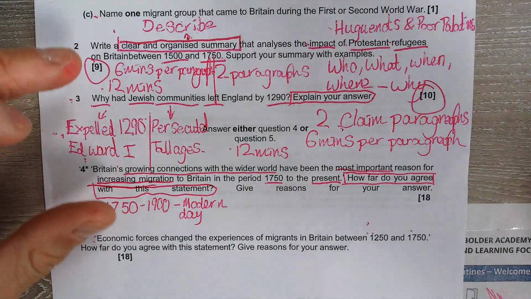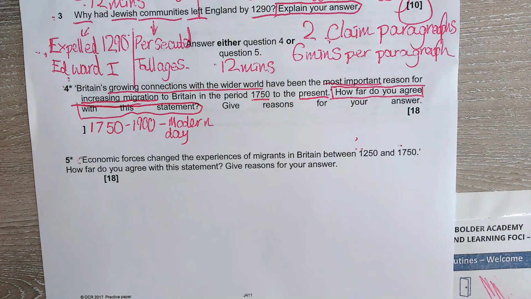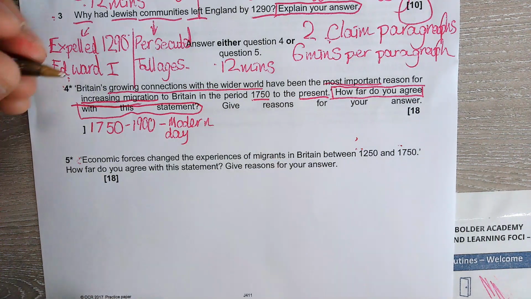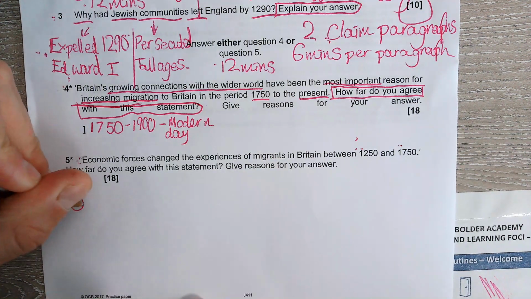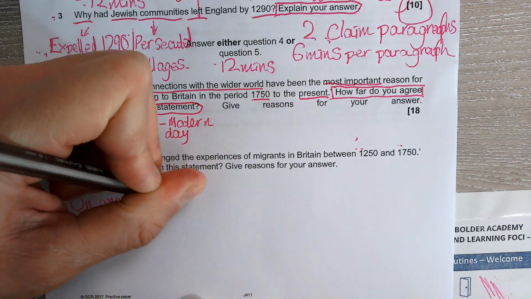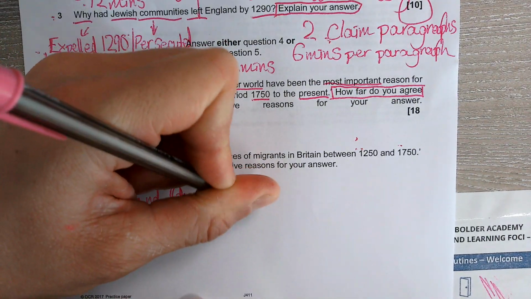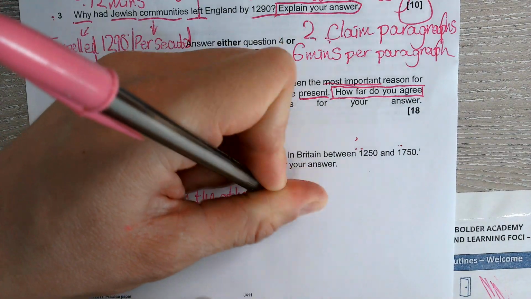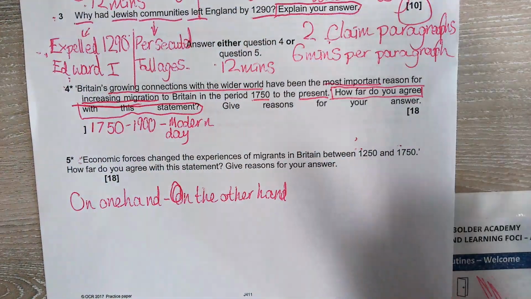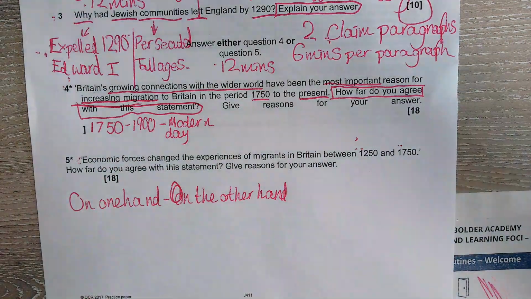What I'm then going to do in this little bit of space underneath is plan my answer for this 18 marker a bit more thoroughly. Before I do that, I'm going to tell you what you need for each level. Now, I'm always going to use on one hand, on the other hand in these paragraphs, okay? Because I know I want to give a balanced answer if I can. I want to give two sides. On one side, I agree, other people might disagree. On one hand, on the other hand.